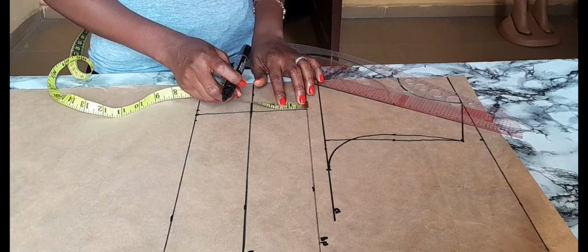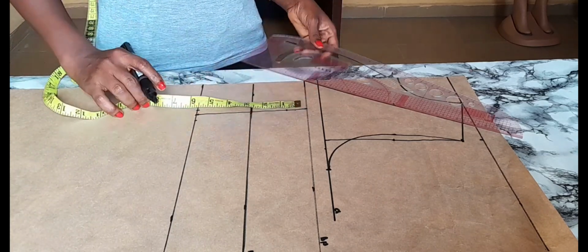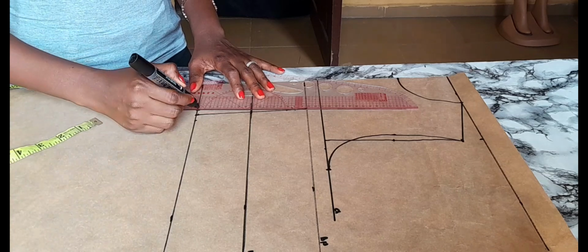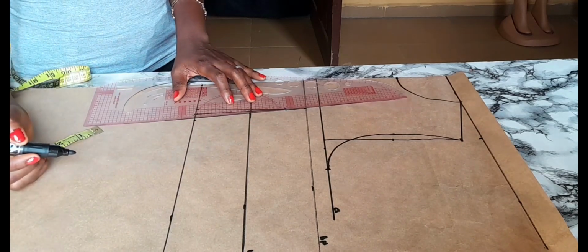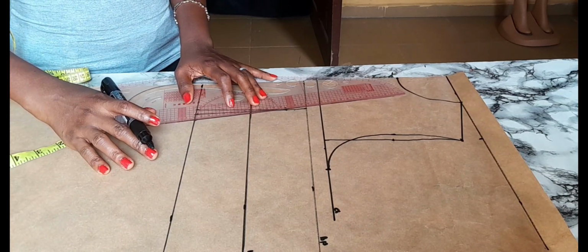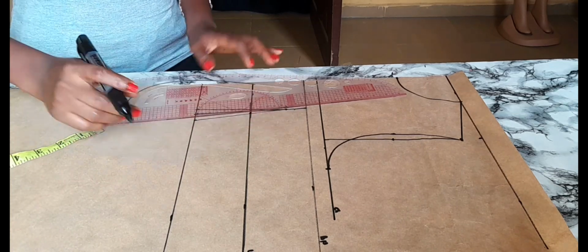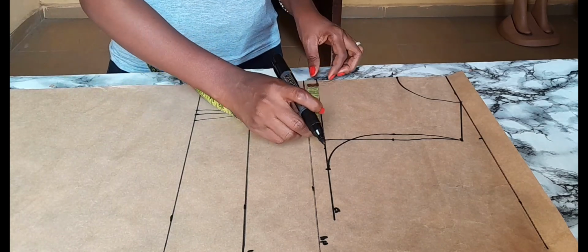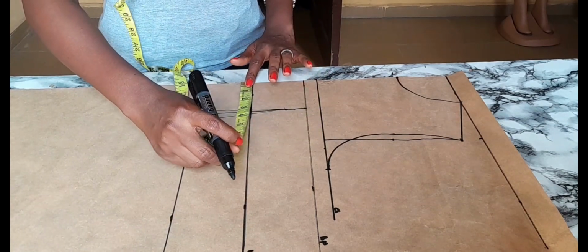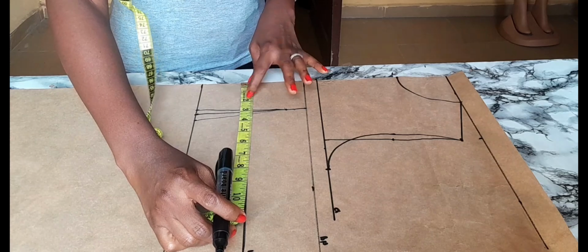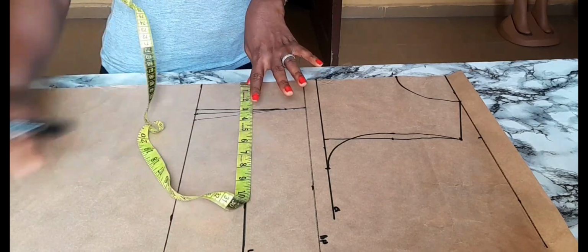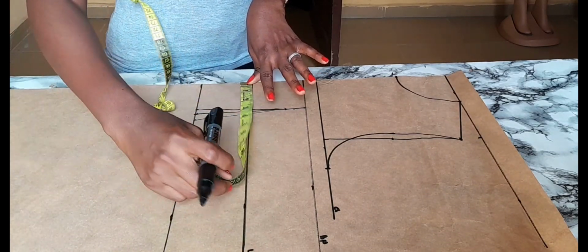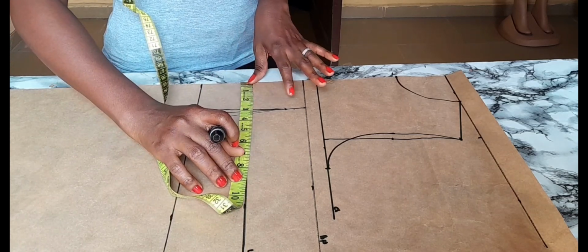But before then, I'm going to stop it 1 inch before the bust point. So then I'll mark a straight line to join it. And so we already located our bust measurement. So let's locate our under bust measurement. Mine is 27. I'll be dividing that by 4. So that gives me this.